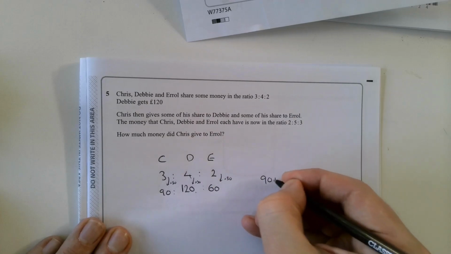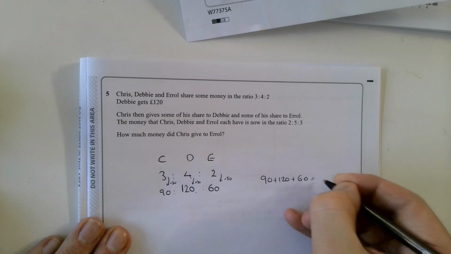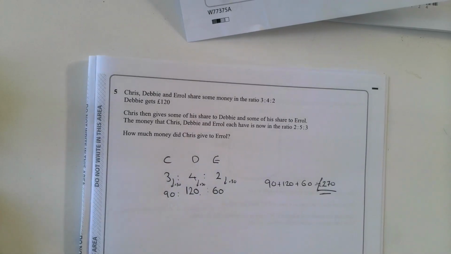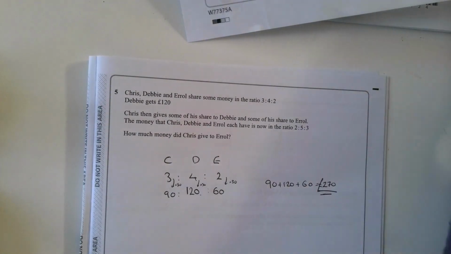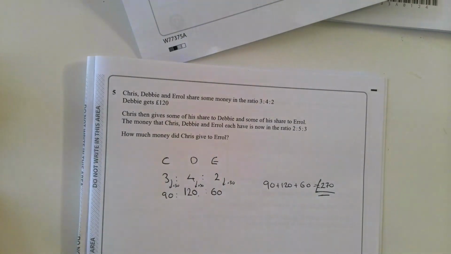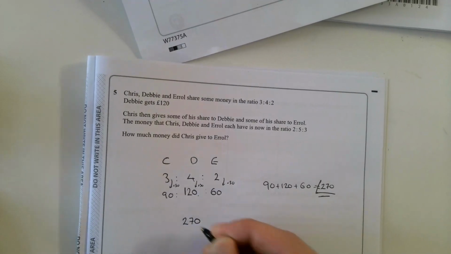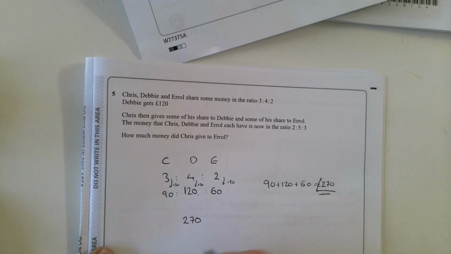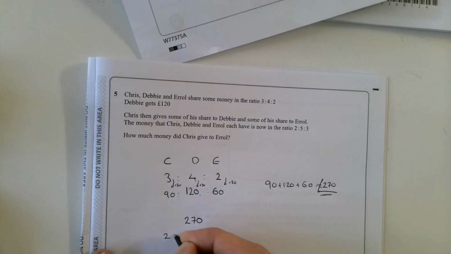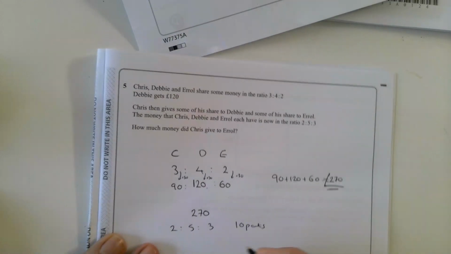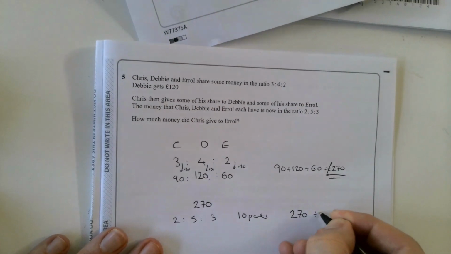So in total, if I add together their money, they've got £270 in total. Now, from that £270, we're now going to share it out. So we're going to share £270 in the ratio 2 to 5 to 3. So that means there's 10 parts in total. So I'm going to do my 270 divided by 10.